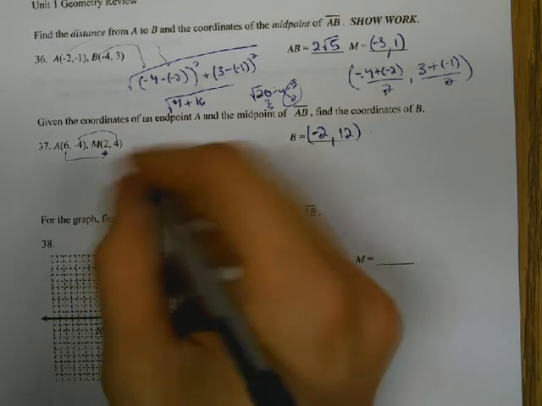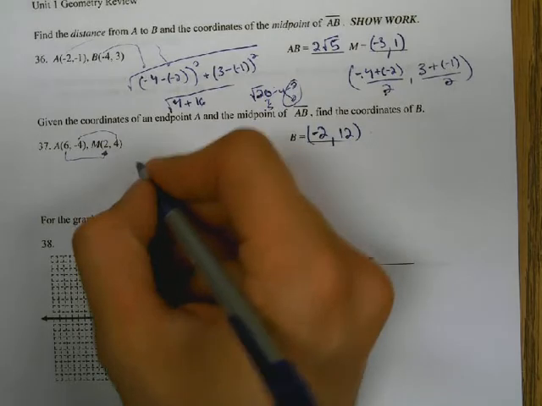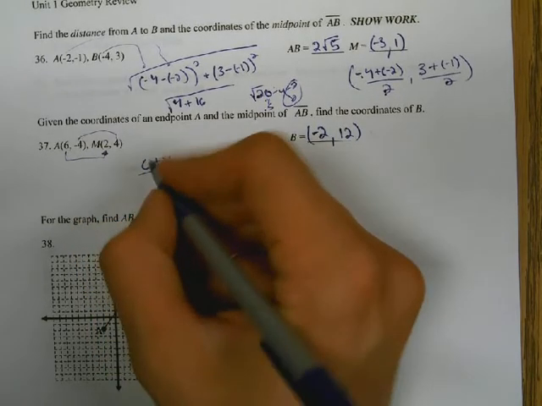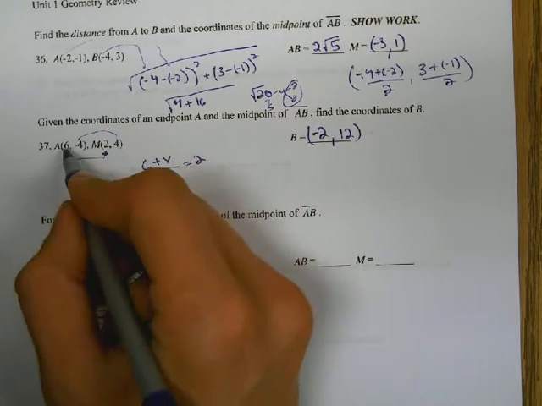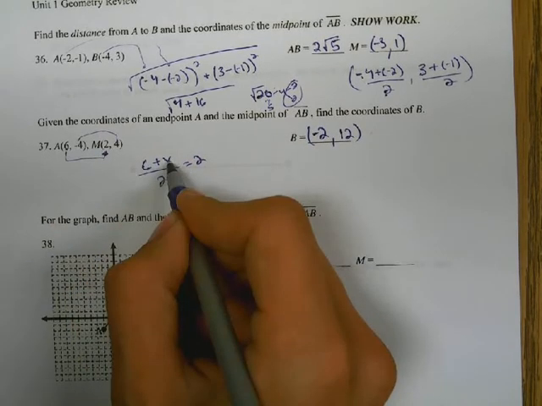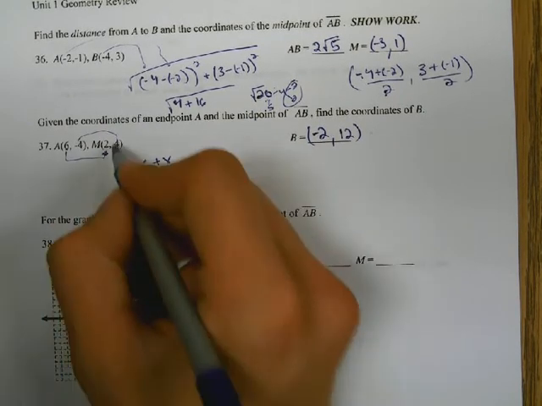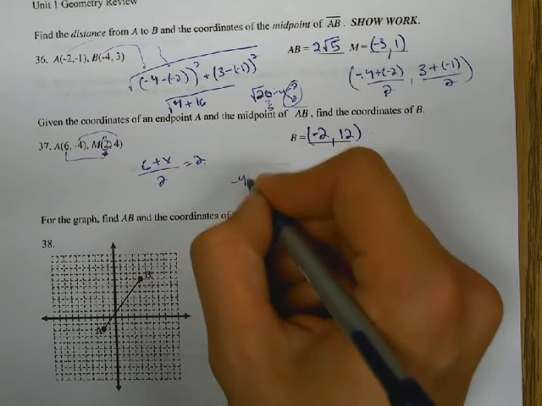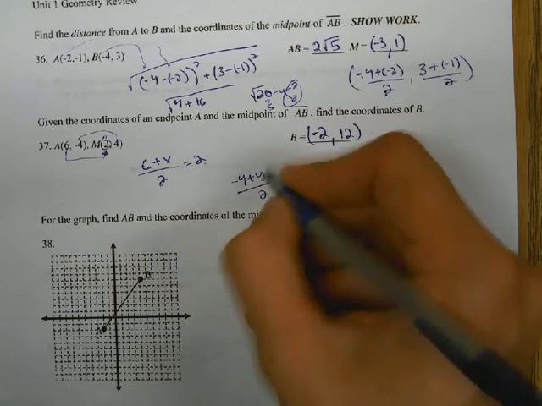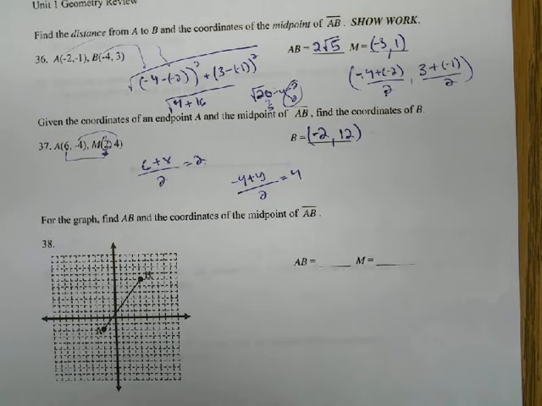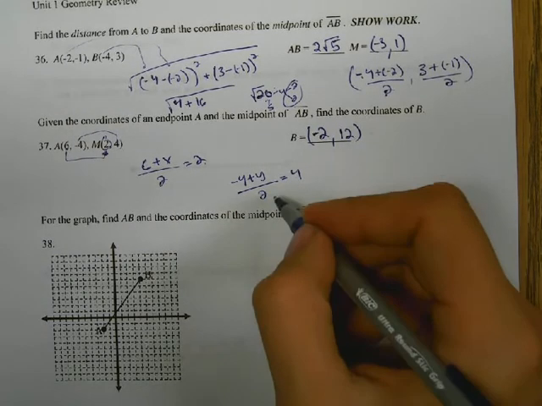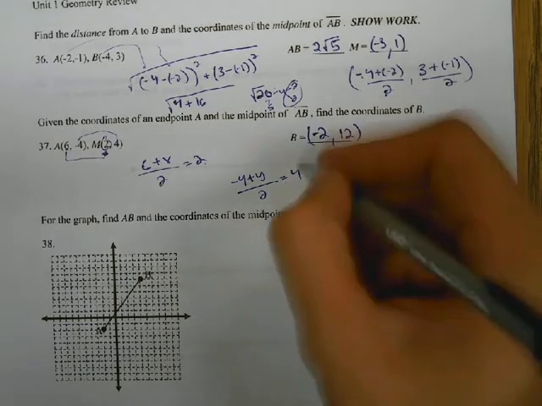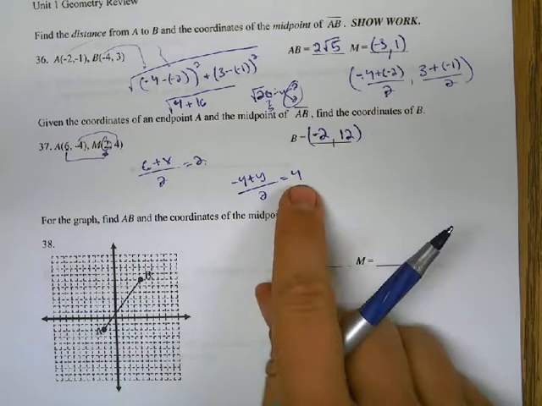The other way to do it, of course, is by using the formula. I've got 6 plus some unknown value for x over 2 is equal to 2. So my first endpoint plus my second divided by 2 is equal to 2. My y, same thing. I've got negative 4 plus some unknown value for y divided by 2 is equal to 4. And from there, you solve, you will get the same numbers. But that's the way to do it using the formula.